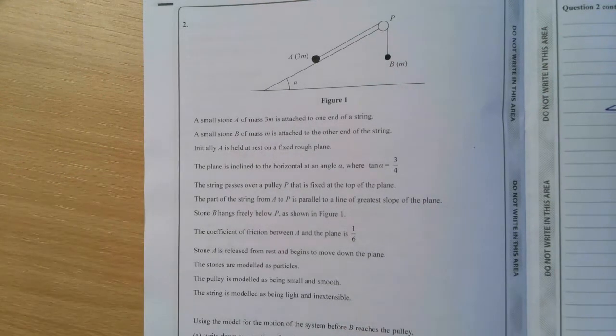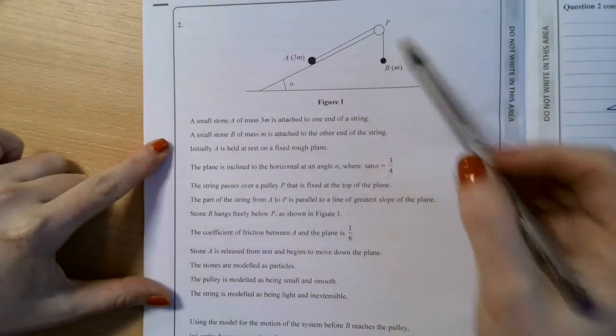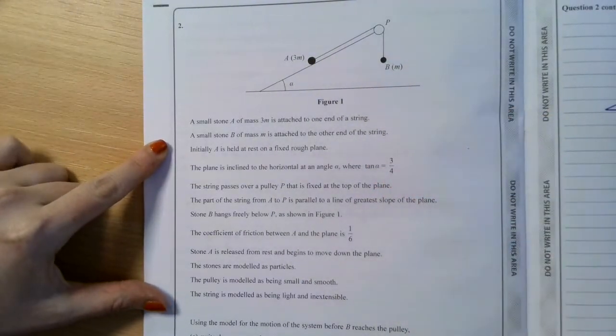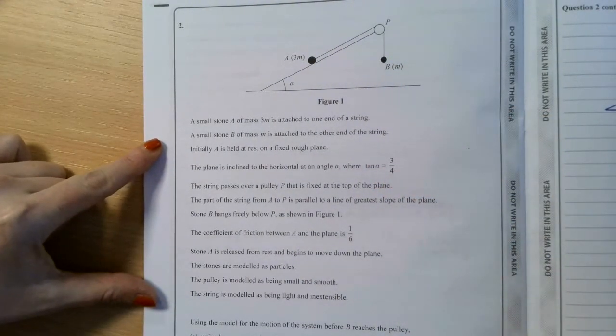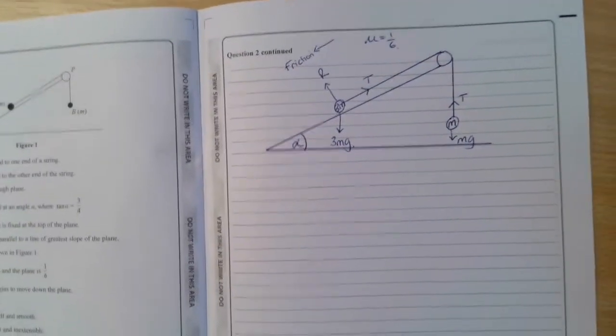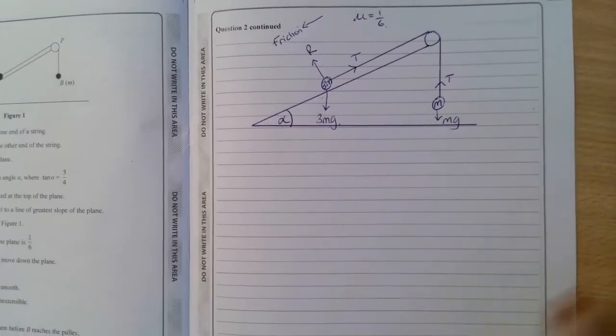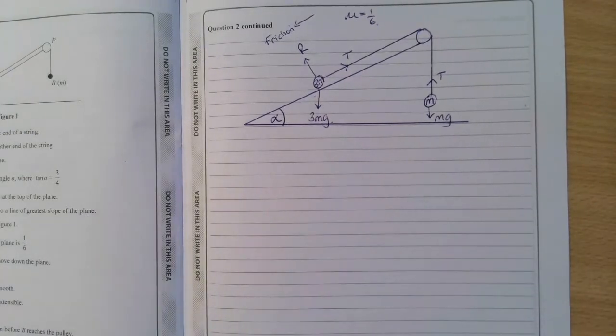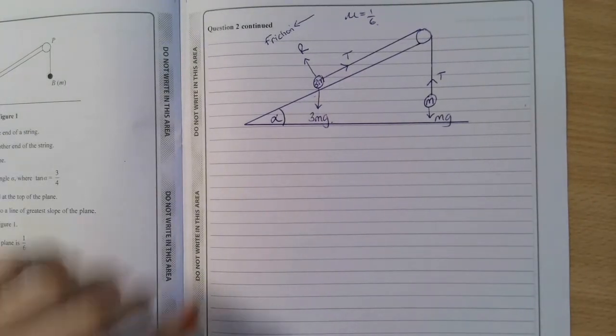So question 2 of the mechanics paper was this pulley. Just pause the video if you want to have a chance to read the information that it gives you. So I've redrawn my diagram over here just so I can do my working underneath and also annotate the diagram.